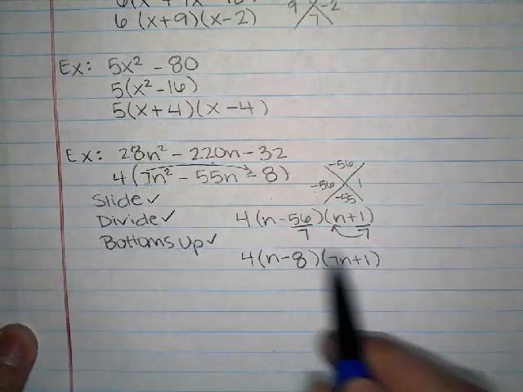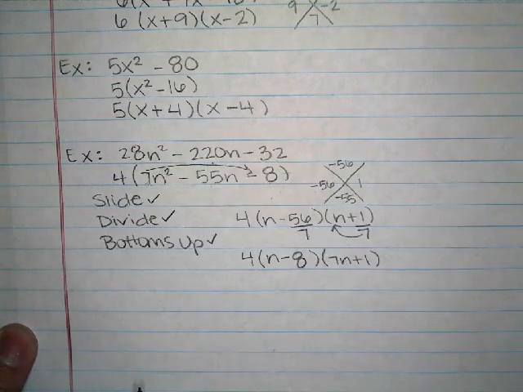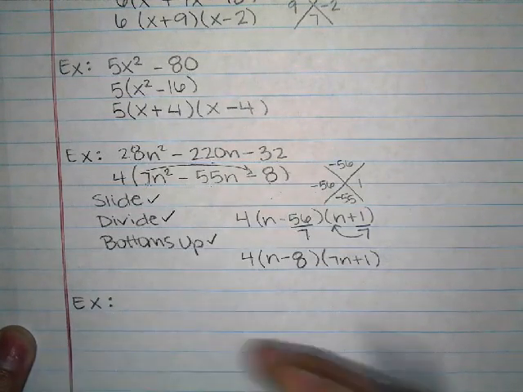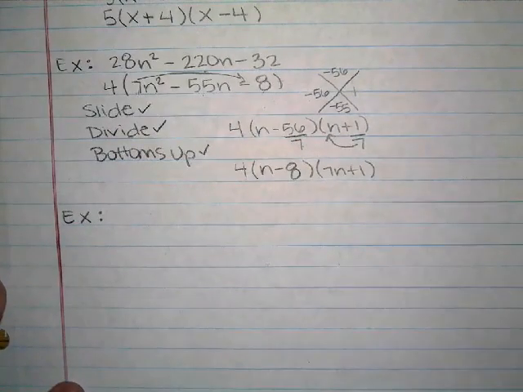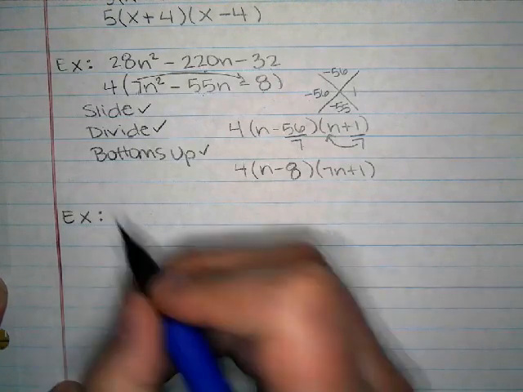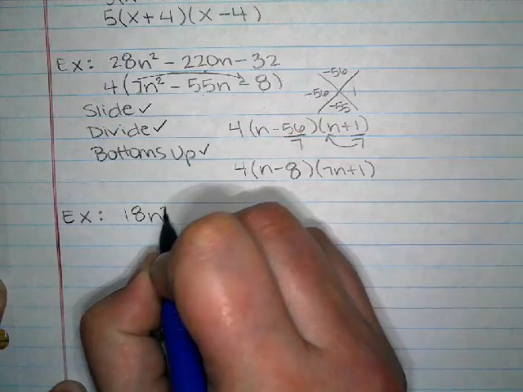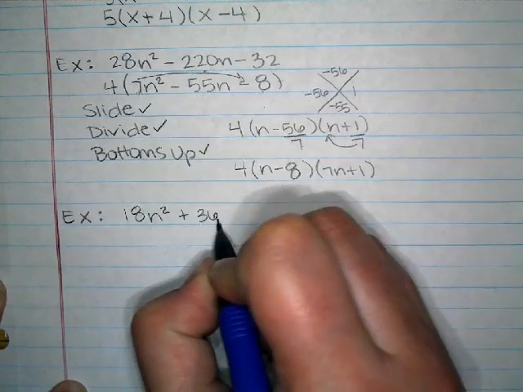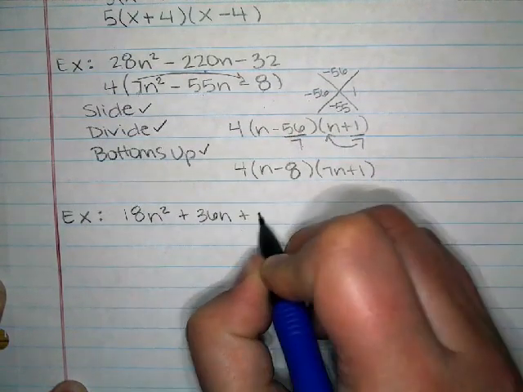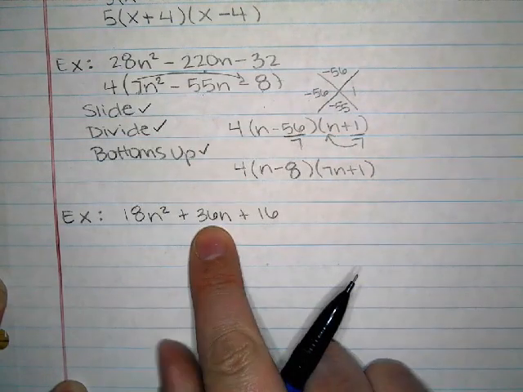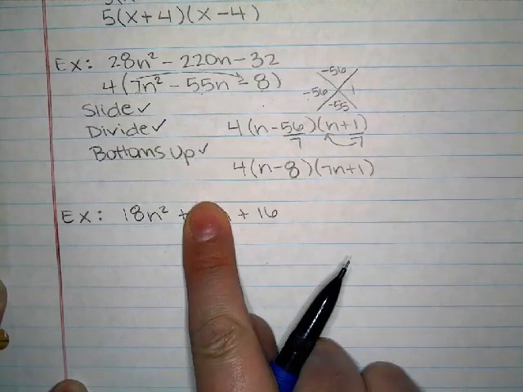And so there we have it. There's our factors. Okay, we're going to do one last example. And then you guys will be ready to practice in class. Okay, so this one, the numbers are a little bit smaller. So 18n squared plus 36n plus 16. Okay, so you could ignore the 36 if you want and just focus on the 18 and the 16 to find the GCF, or you could look at all three of them together.